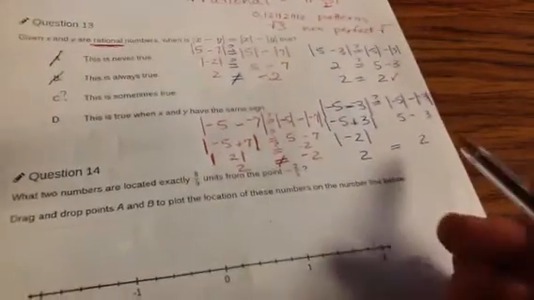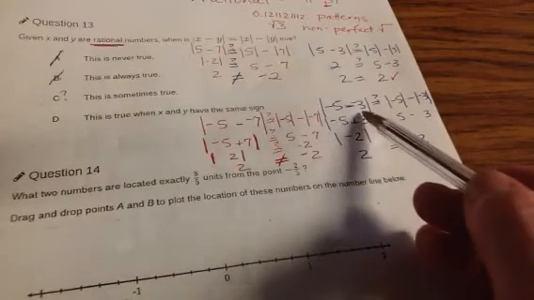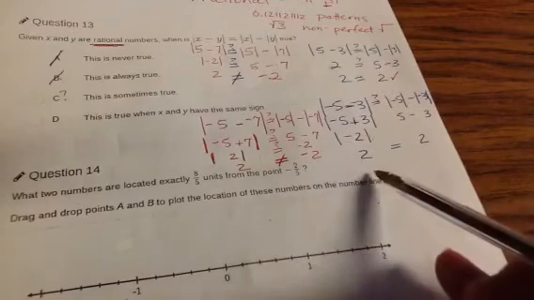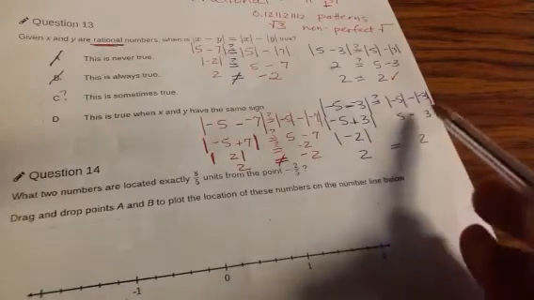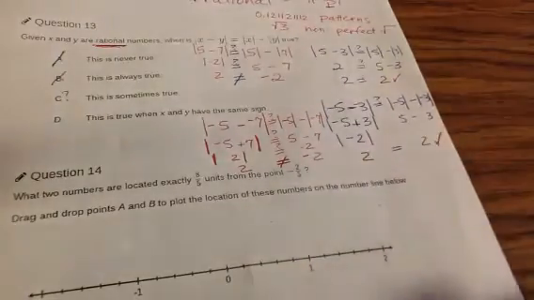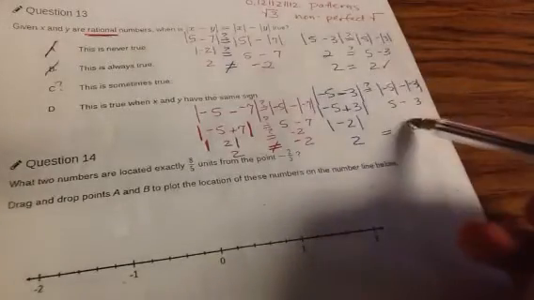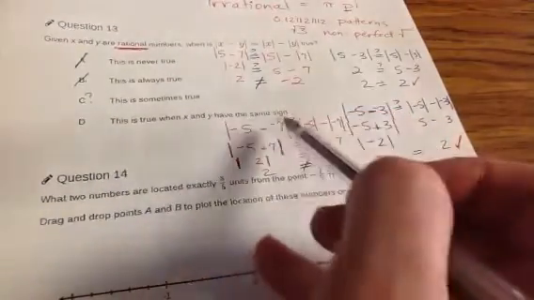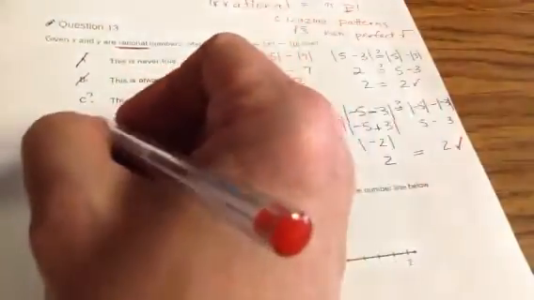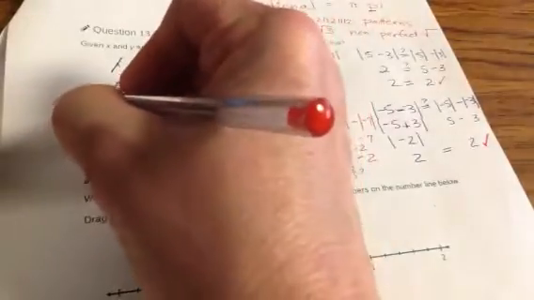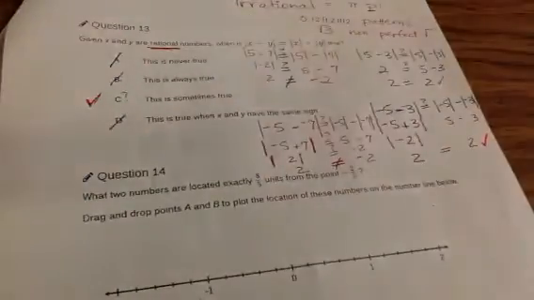Sometimes it's true. Well, let me test one last thing. What if the second number was smaller than the first number? Well, this is negative 5 plus 3. That's going to be negative 2. Absolute value is 2. 5 minus 3 is 2. Yep, this one also works. So the best thing I can conclude here is it works sometimes. Definitely not always. Definitely not never. It's sometimes true. It is not true when the x and the y have the same sign. So that one is out. So this one that was looking questionable is the only actual right answer. So that's the one to pick, choice C.